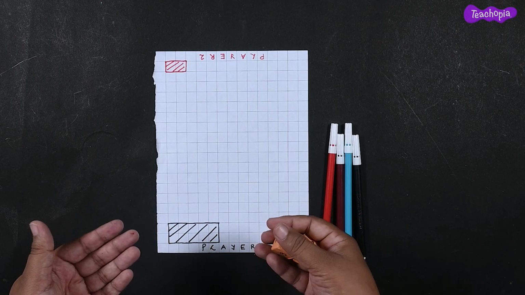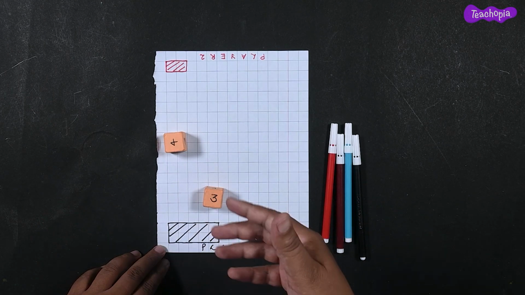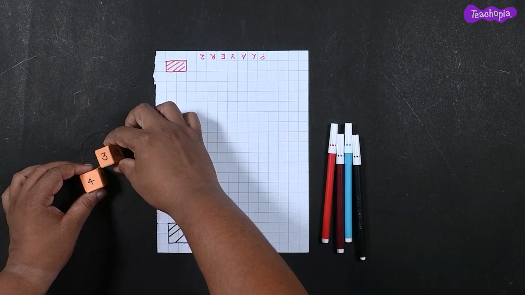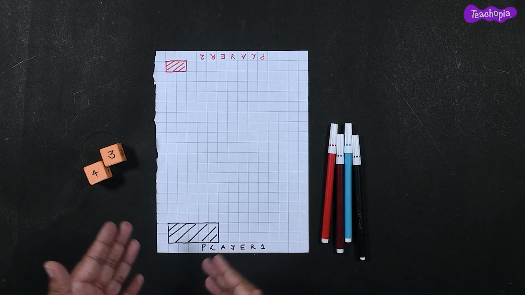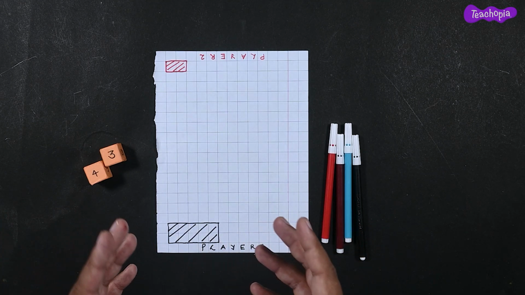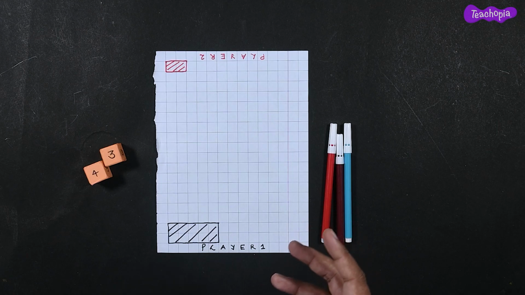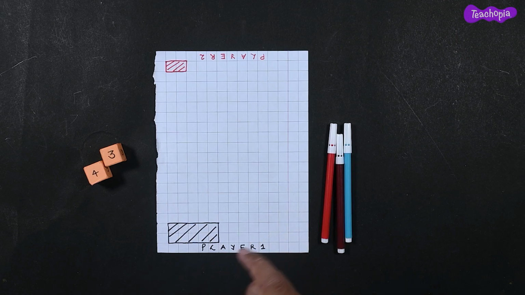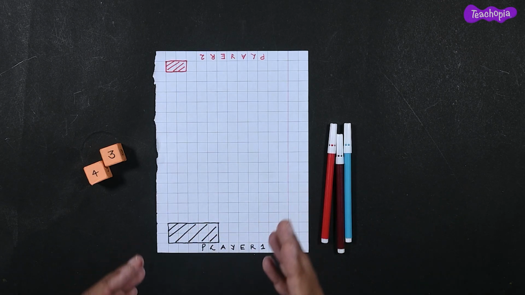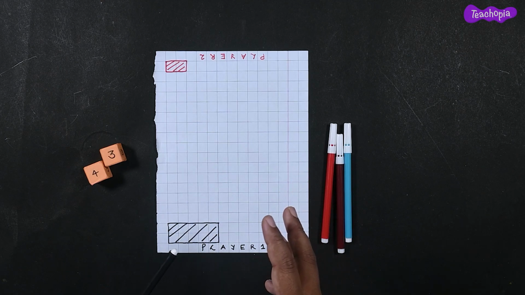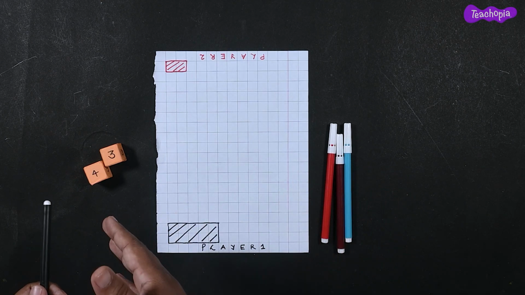So now it's the turn of player 1. He is going to roll his dice. So it is 4 and 3. The usual manner of representation is either by squares or rectangles. But if the students or the players know the idea that 4 into 3 is 12 square units, he needs to cover an area of 12 square grids. So once they get this concept, there is no hard and fast rule that they have to represent the area in terms of only a rectangle or square. They can take any shape to represent the area.